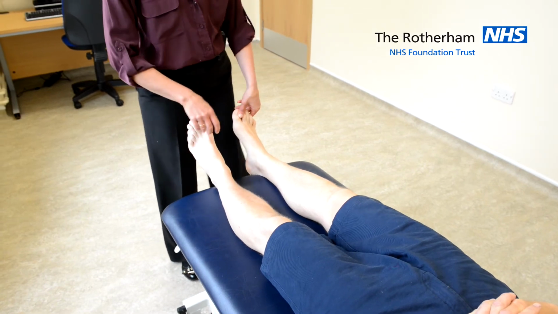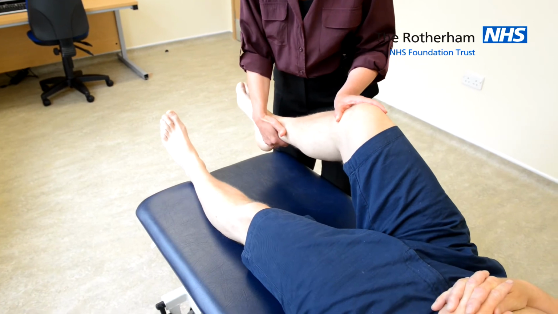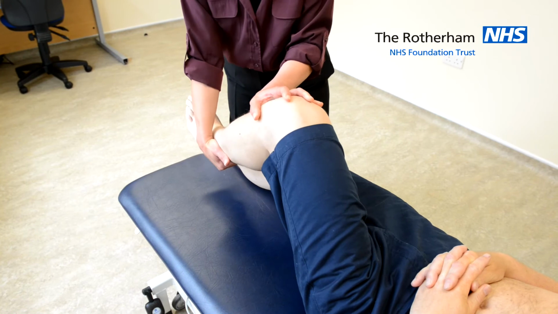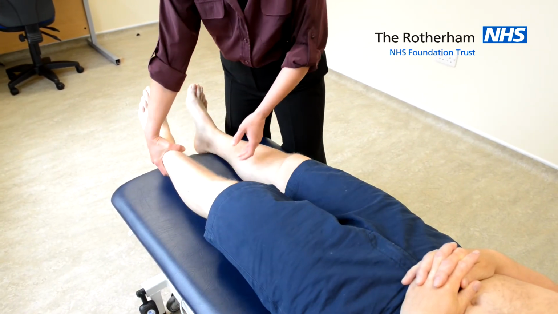And finally, we then resist the hamstrings, knee flexion, and we repeat that on the other leg. Again, looking for symmetry and any areas of weakness.